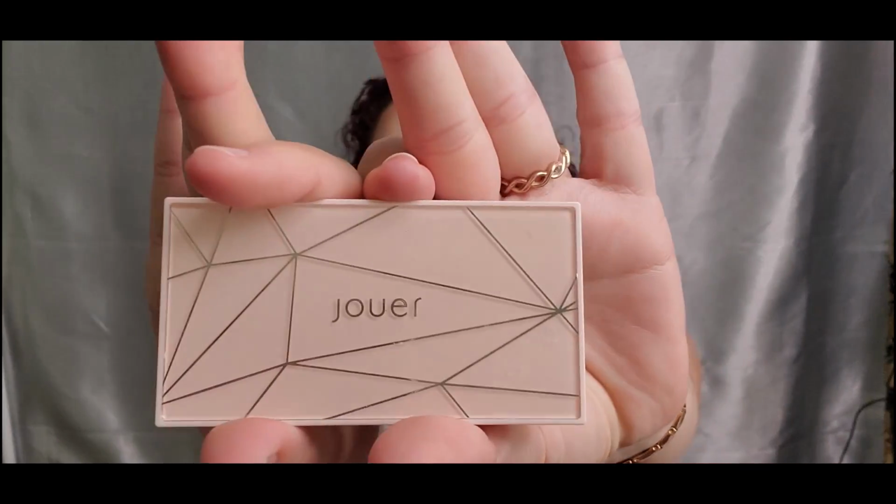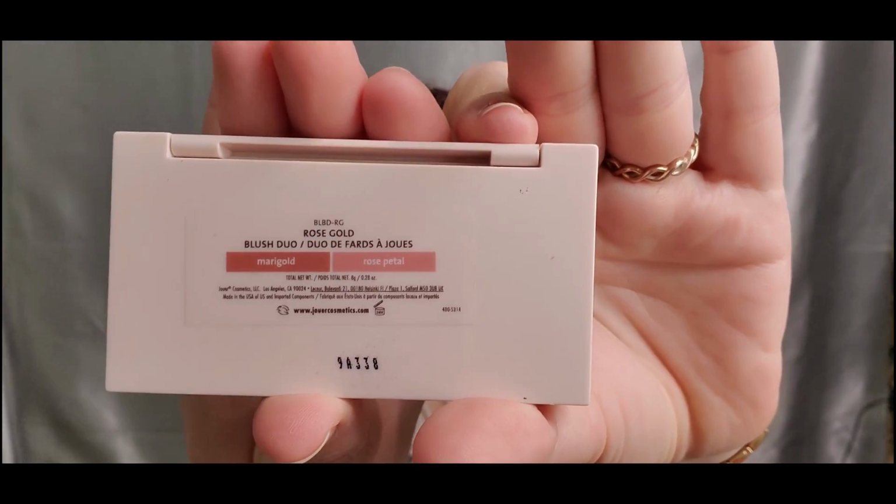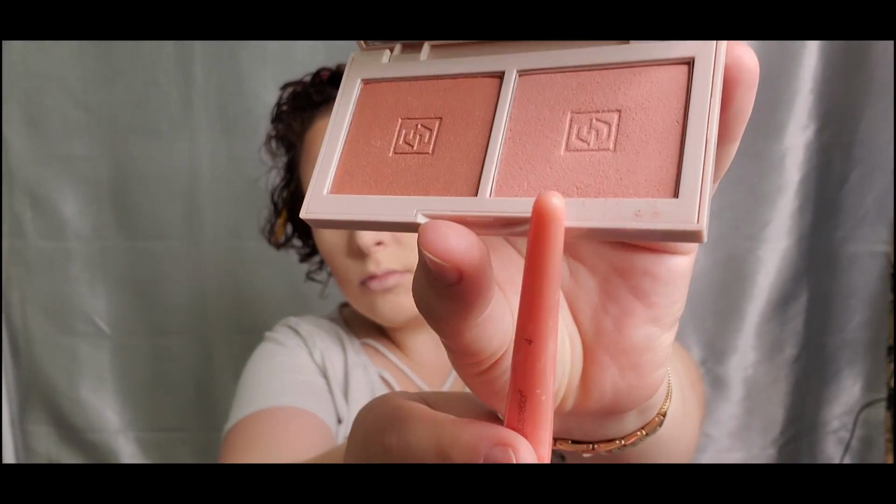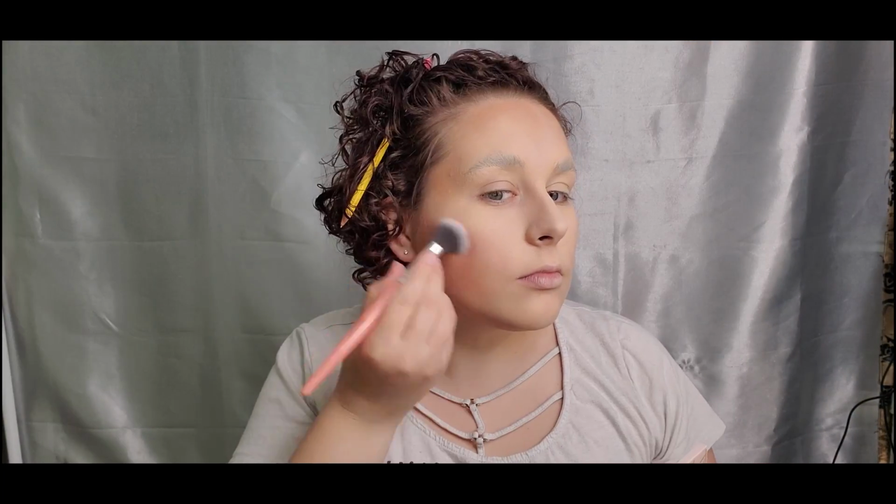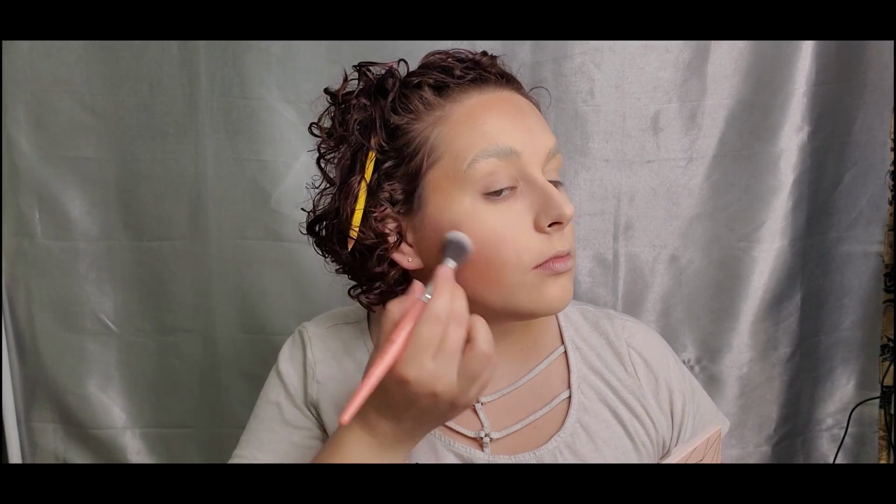Next, I'm going to take a nice clean fluffy brush and blend it out. Make sure that it's not going anywhere. Ooh, and then we got my Jouer Rose Gold Duo, and I'm going to be using shade Rose Petal for my blush. Taking it along the curvature of my cheekbones.